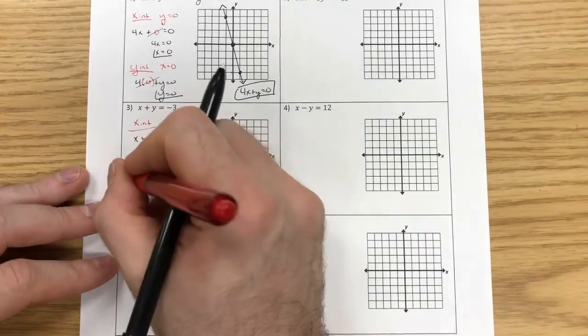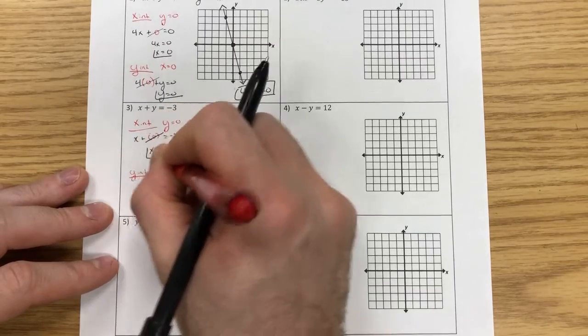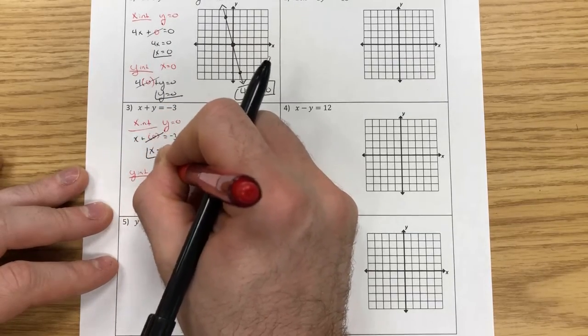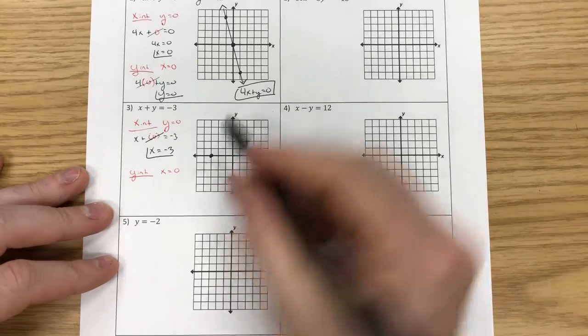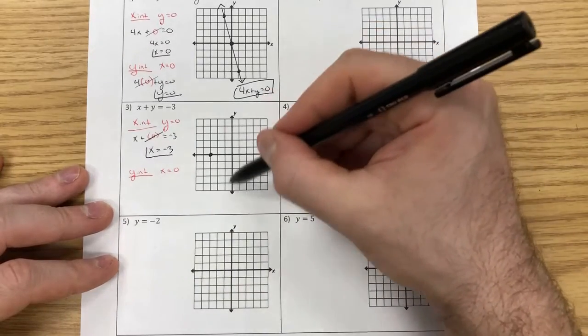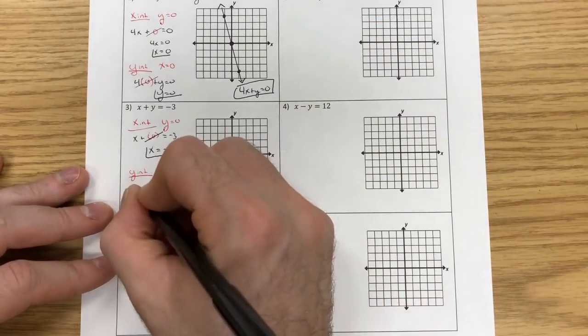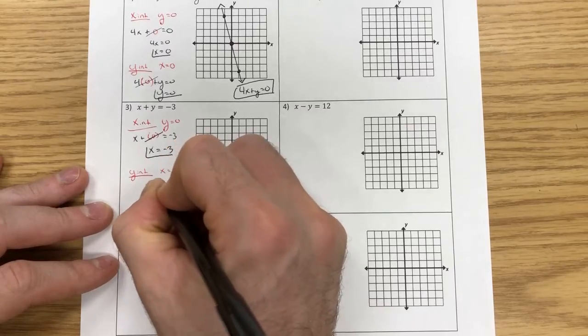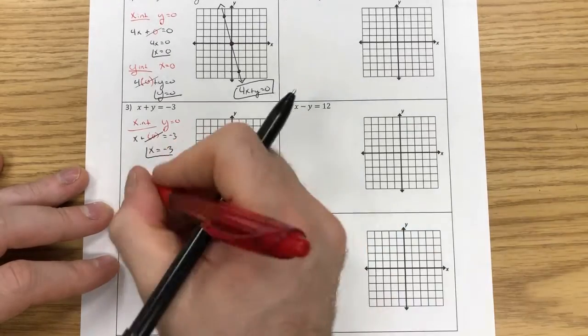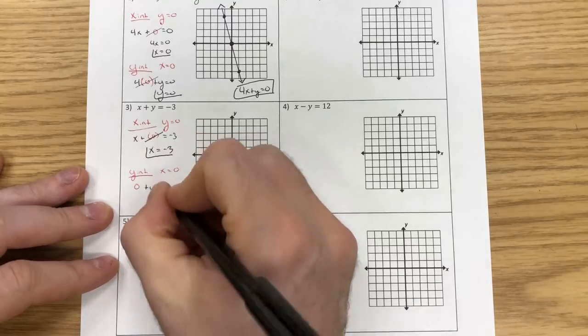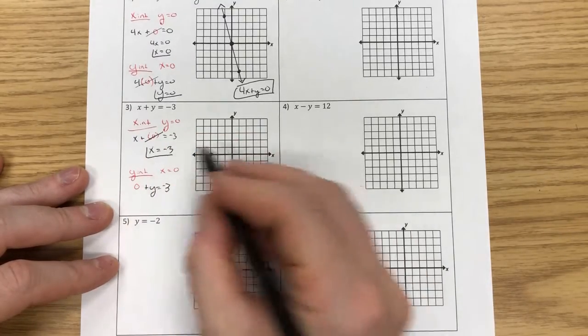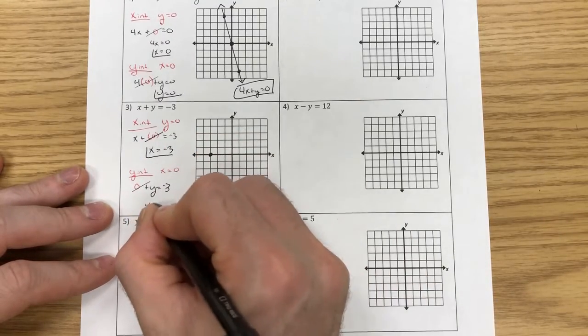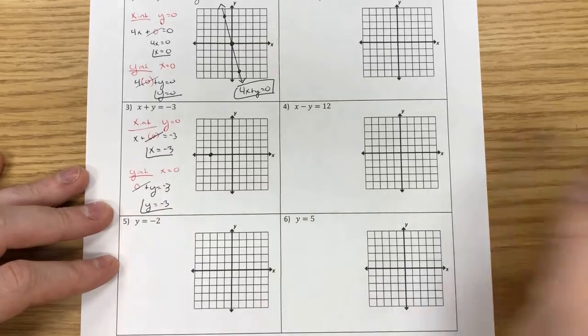Now for my y-intercept, this is where I want no width. So I don't want to move left or right. I just want to move up or down on the y-axis. So I'm going to plug in a 0 for x. So I have 0 plus y is -3. That cancels out. My y is -3.